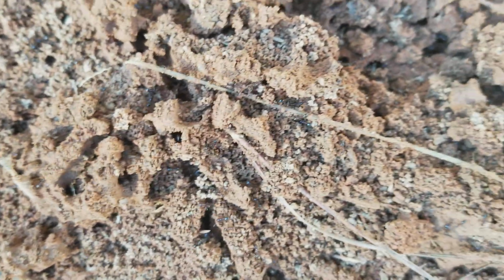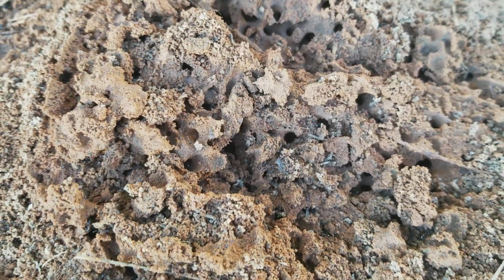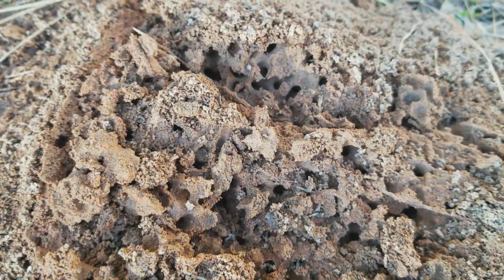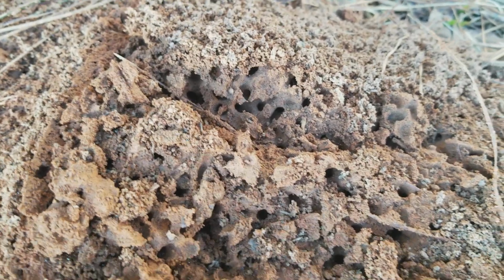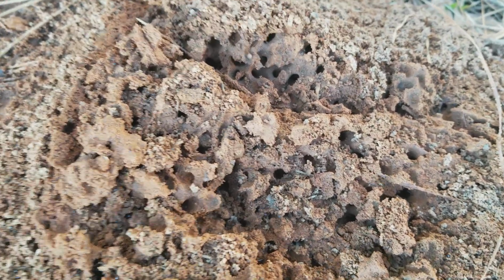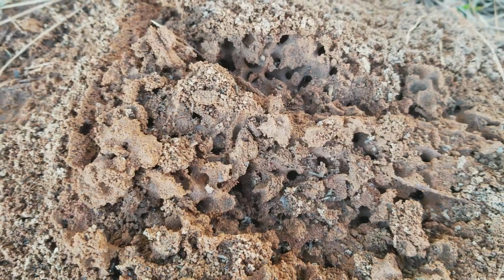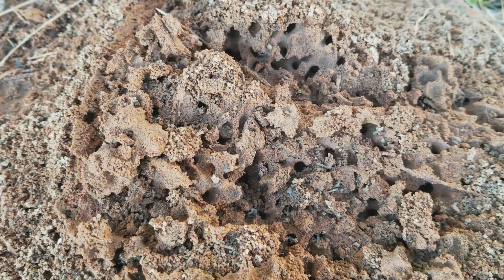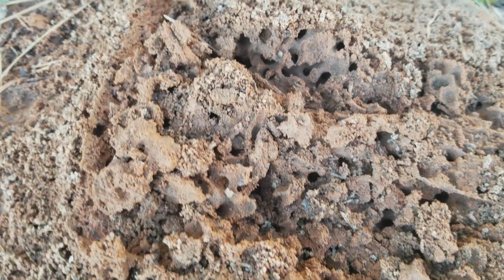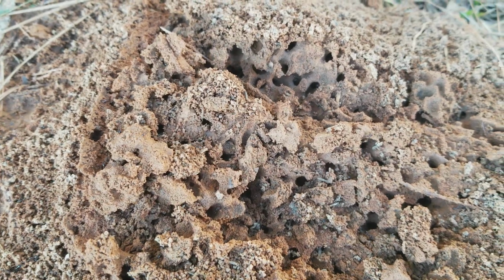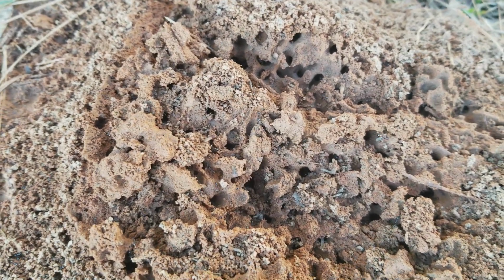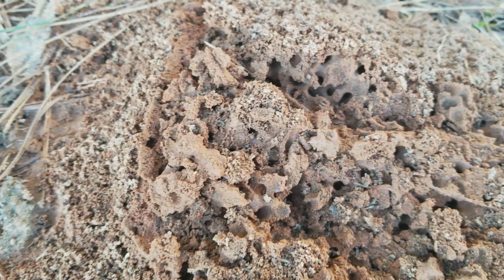This is their home. And now we're going to get into the anthill itself. You notice these little holes here, these passageways. Ants play a role in aerating the soil because of the passages that they build in their anthills. Aeration, it's similar to how earthworms cause some aeration of the soil as well.